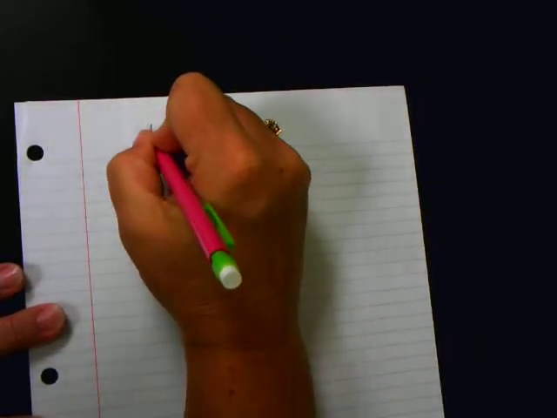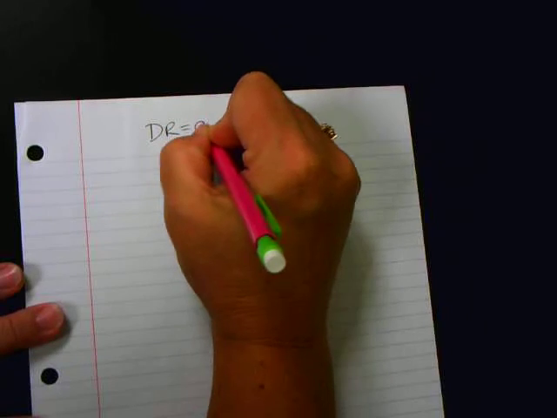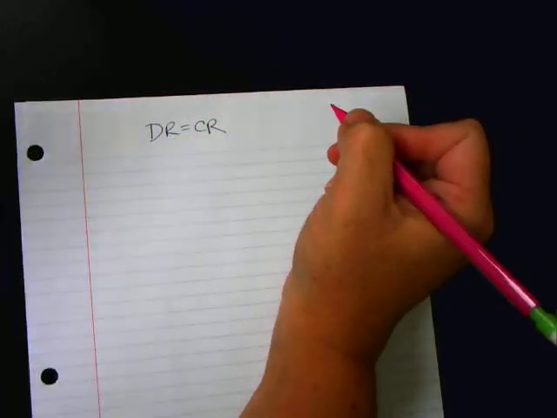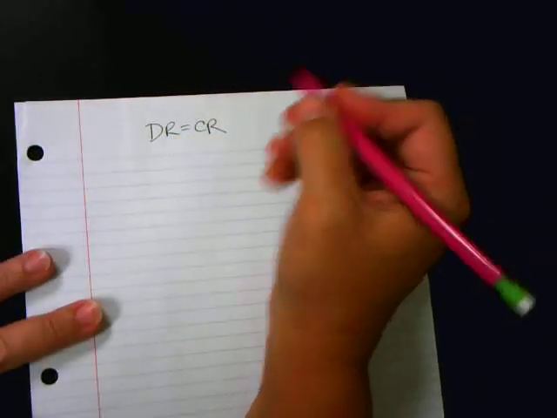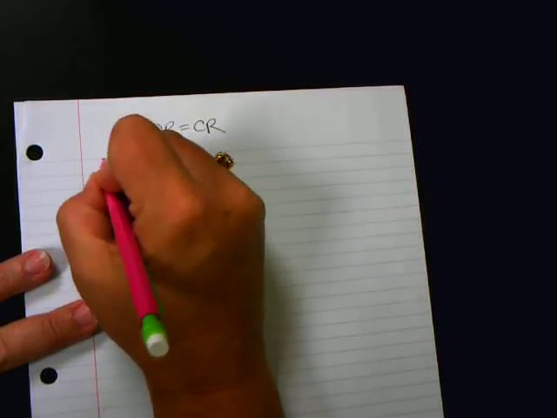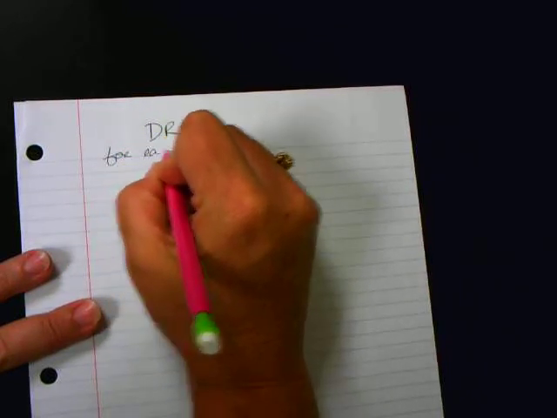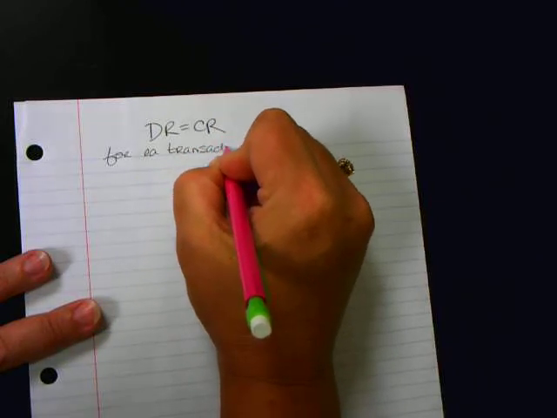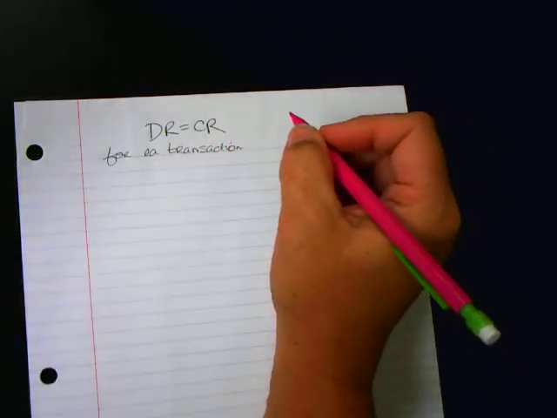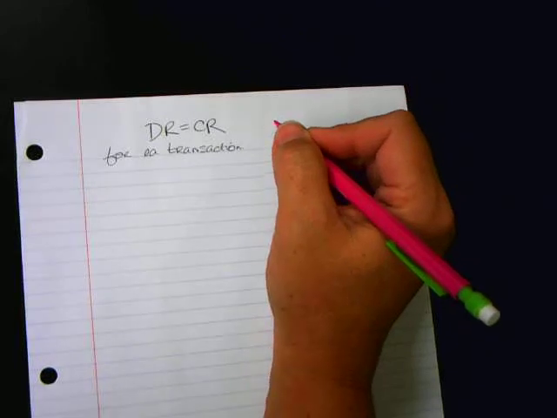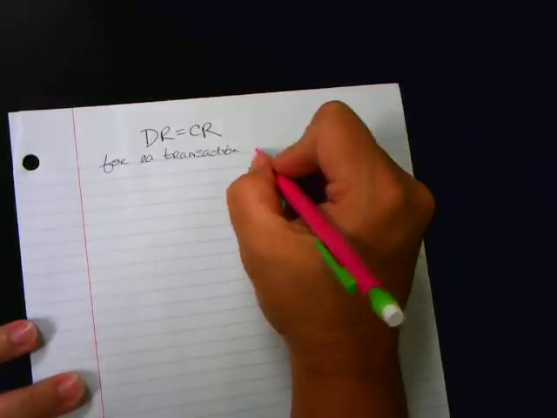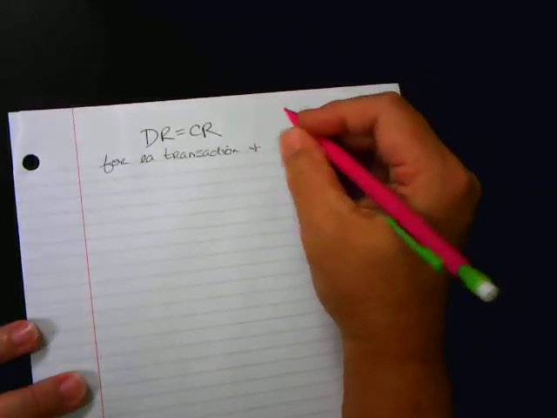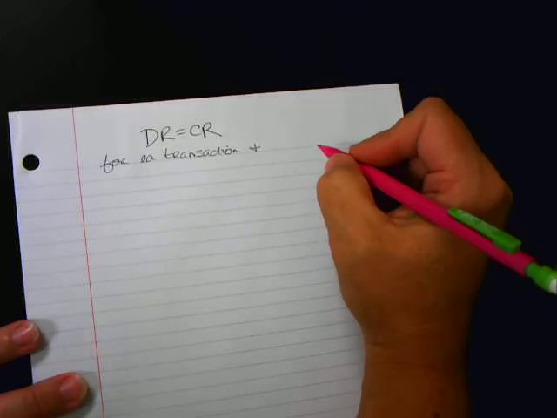The first thing I want you to make sure that you remember is that debits equal credits. Okay, debits equal credits for each transaction. So if I say we make a sale on account, when we're recording that transaction, the debits must equal the credits, and for our journal totals.